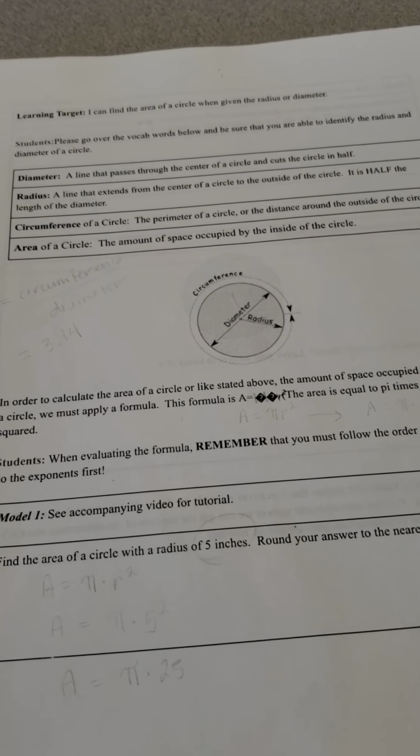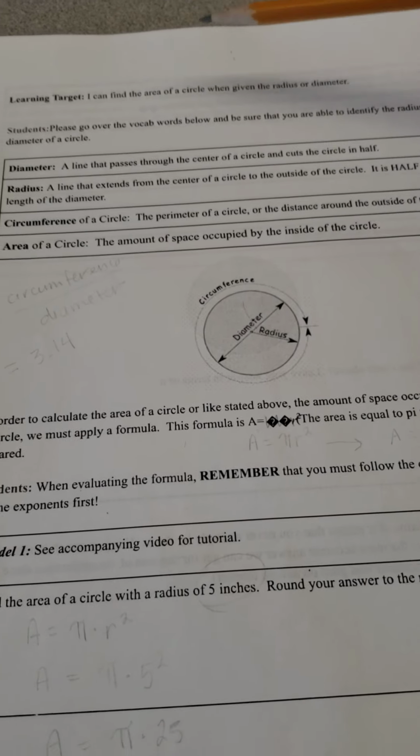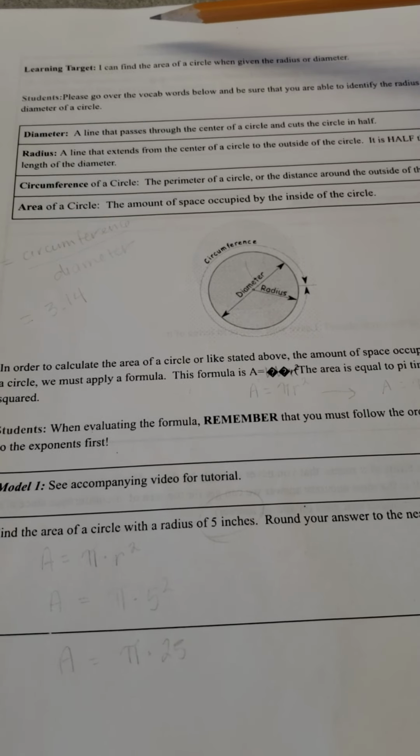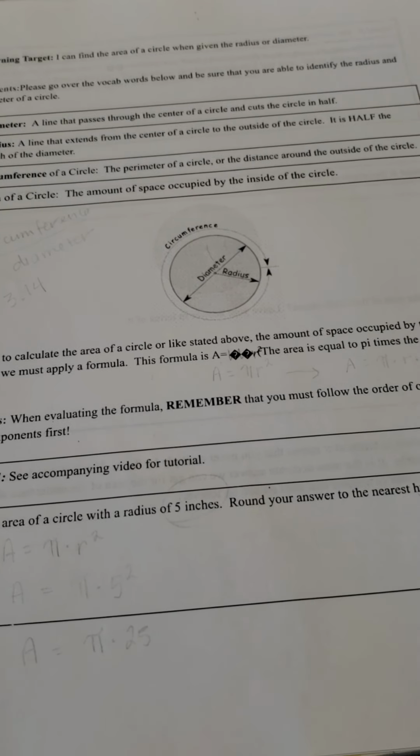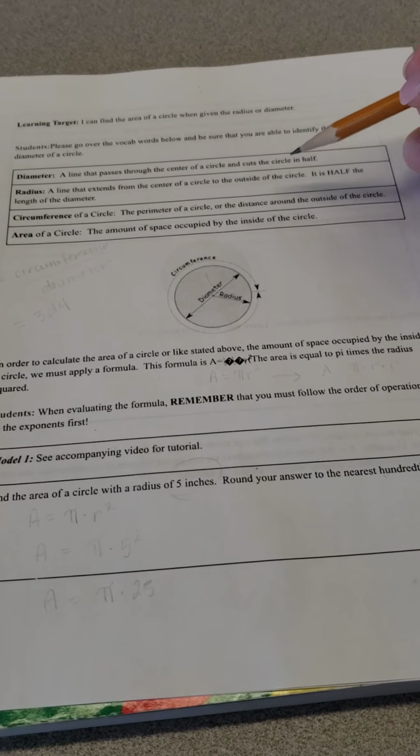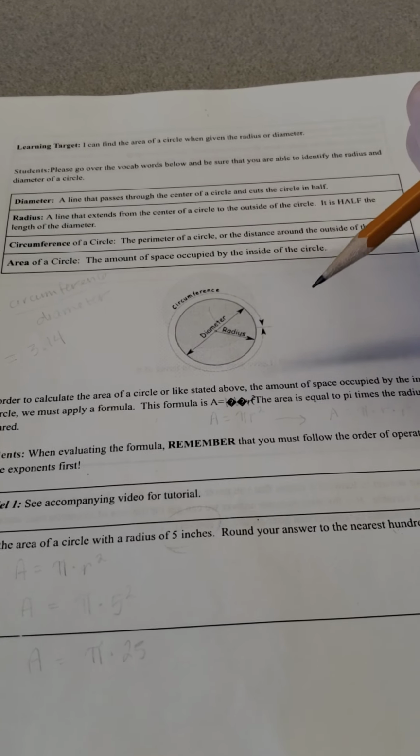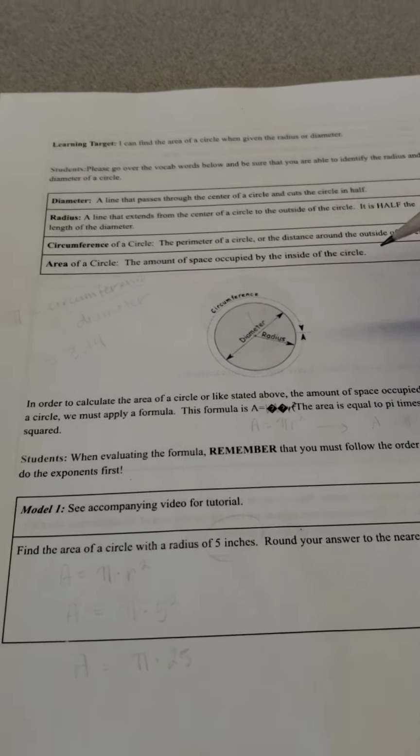Okay. Good morning. All right, so today what we're going to be doing is practicing how to find the area of a circle when given the radius or the diameter. Bear with me because it's really hard to write on this paper with one hand and tape.